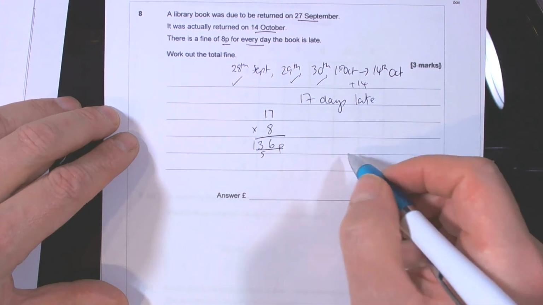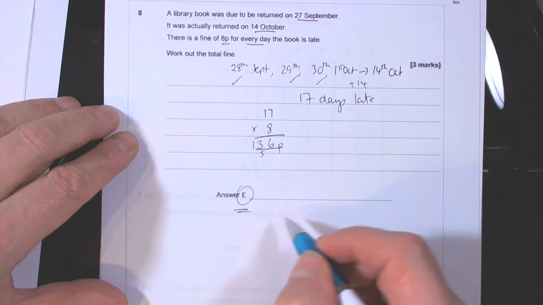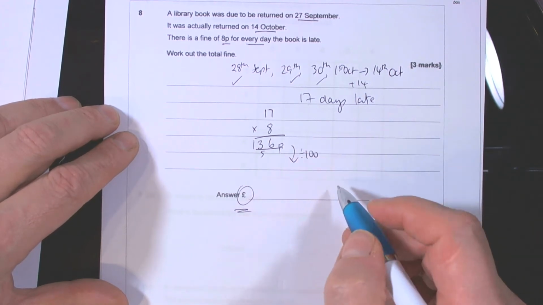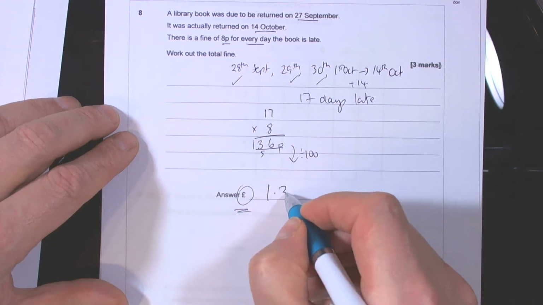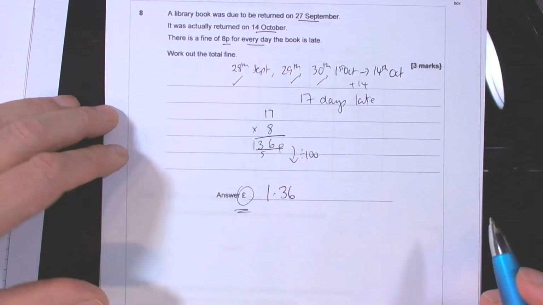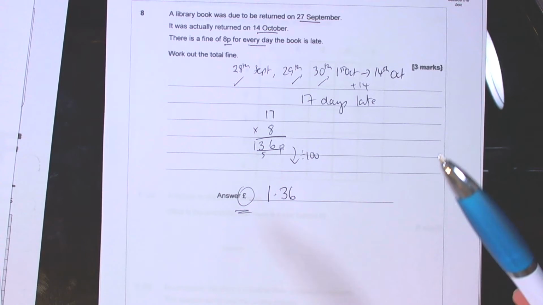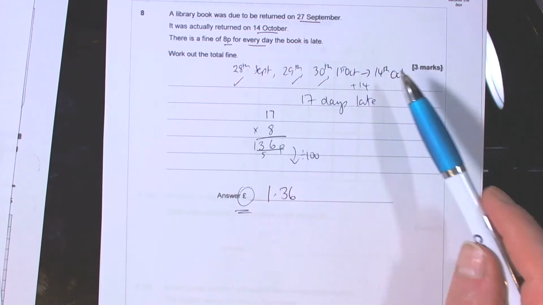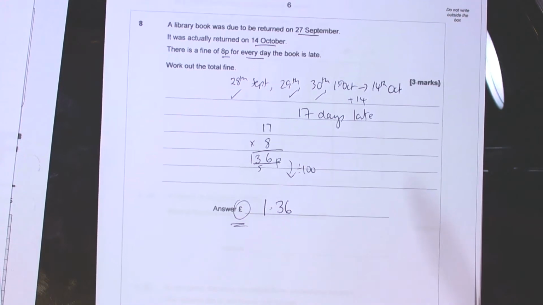So that's pence, and it wants the answer in pounds, so we have to divide by 100 pence in a pound, so we end up with £1.36. So we work out the total fine, and we know it was 17 days late.